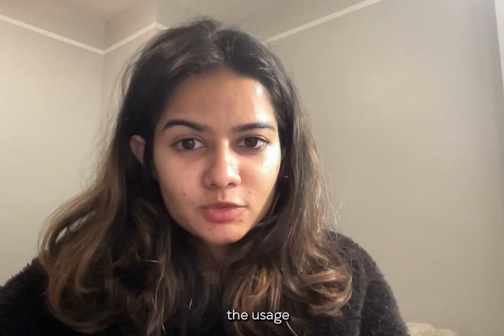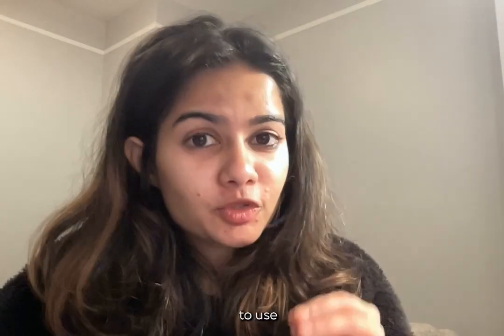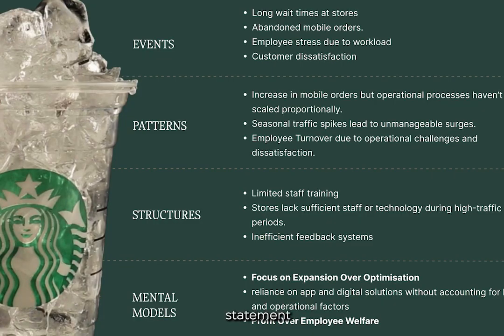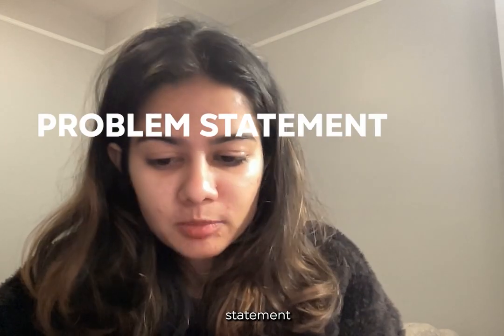To understand the usage of iceberg model better, I'm going to use one more example from a presentation that I made for the same class, Intro to Strategic Design and Management. I was looking at Starbucks and what are some problems that Starbucks is currently facing, and I tried to form a problem statement and then run that problem statement through this framework of an iceberg model to understand what are the root causes. So let me read out the problem statement to you.